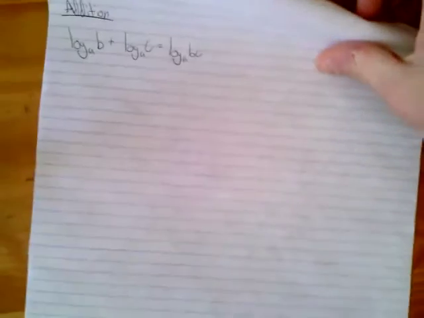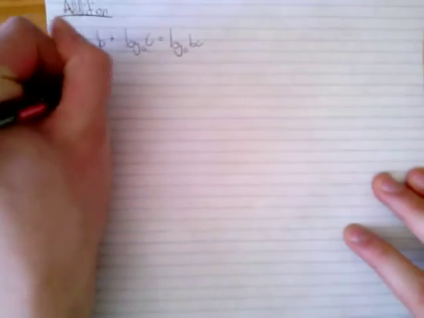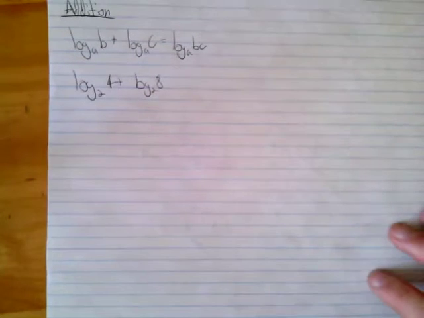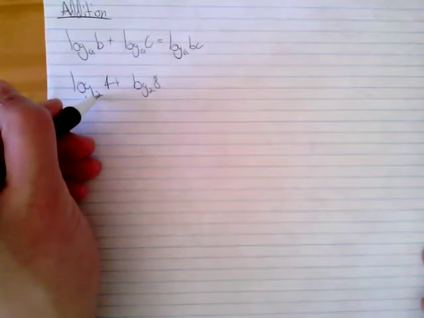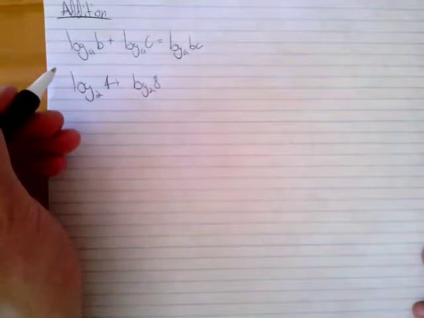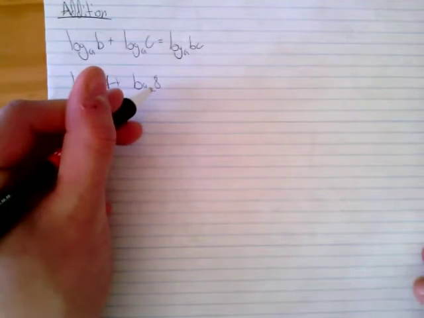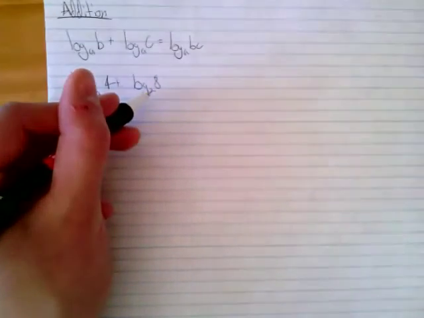Let's turn it into an example. When you're adding logarithms together, you're multiplying the inputs. An example of this would be log base 2 of 4 plus log base 2 of 8. In this case, a is 2, b is 4, and c is 8. Let's translate this. Log base 2 of 4 is 2 because 2 would be raised to the second power to get 4. And log base 2 of 8 is 3 because, as I went over earlier, you would have to raise the base of 2 to the third power to get 8.